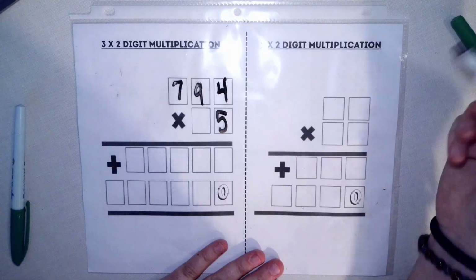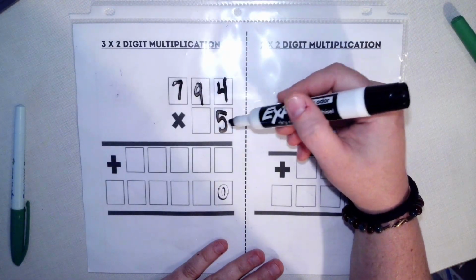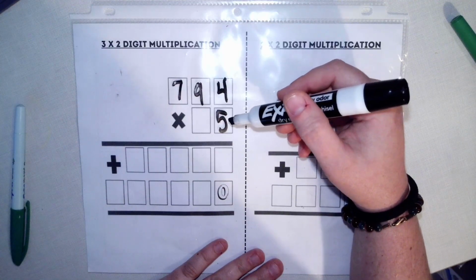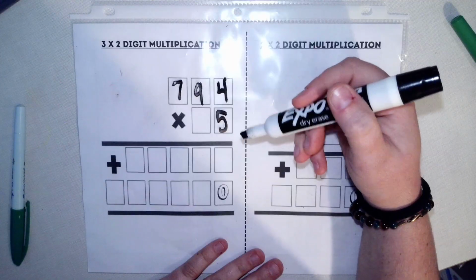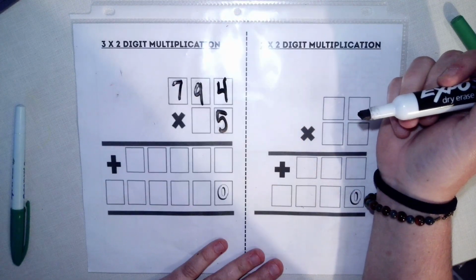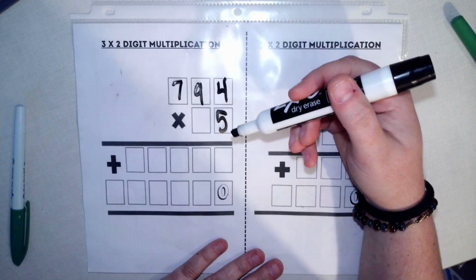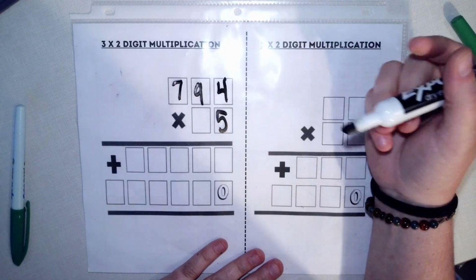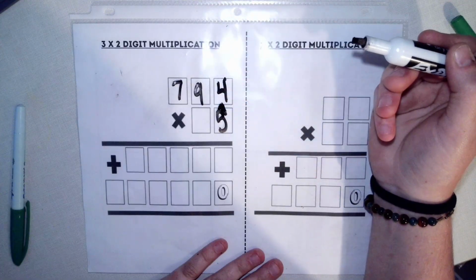So I would first ask them to solve a multi-digit number times just a 1-digit number to see if they know how to regroup correctly. Just like we regroup when we add and subtract, we're going to have to regroup with our multiplication, because number sense wise, sometimes our facts end up being larger than a single digit number. So we'd start with 5 times 4. 5 times 4 is 20.